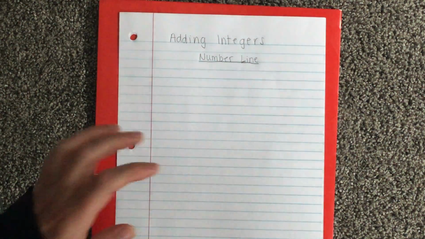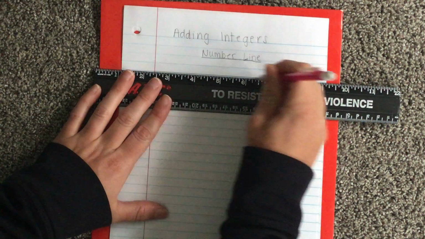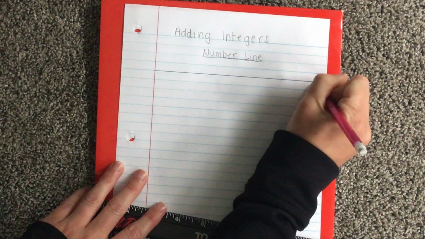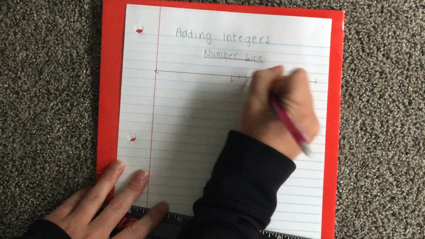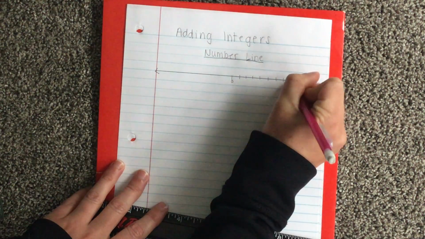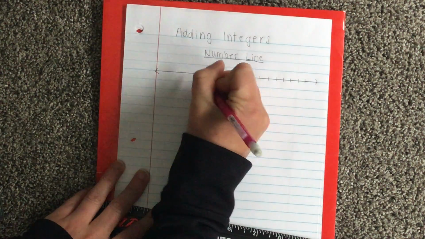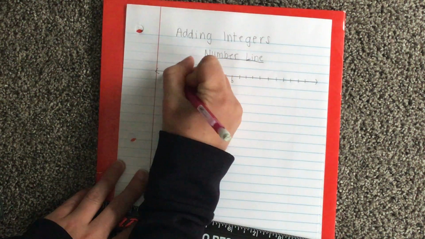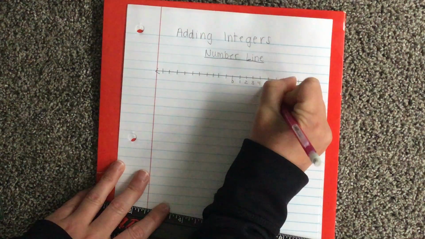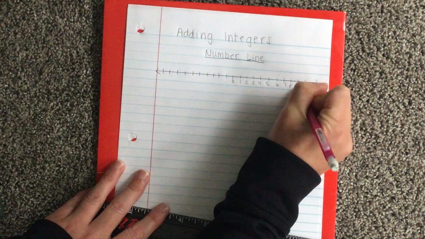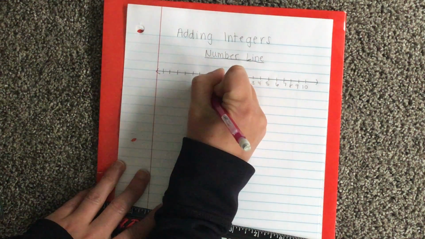Number line, there we go. So I'm just going to make one number line for all of these problems I'm about to show you. I'm going to have it go to 10 on both sides of 0. 1, 2, 3, 4, 5, 6, 7, 8, 9, 10. You should be doing this too. If you find that I'm going too fast for you, it's okay to push pause to catch up before I move on. You don't want to miss anything.